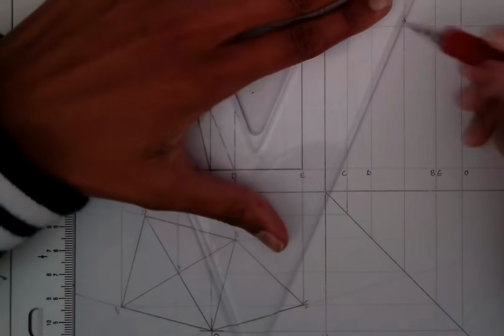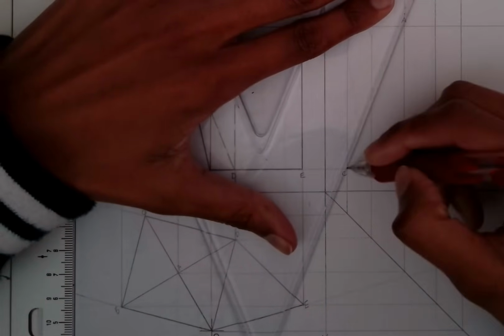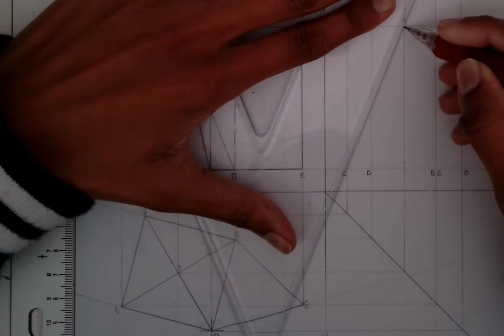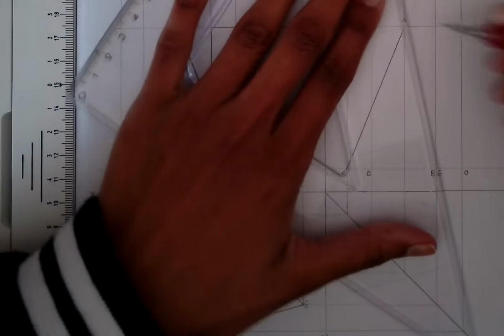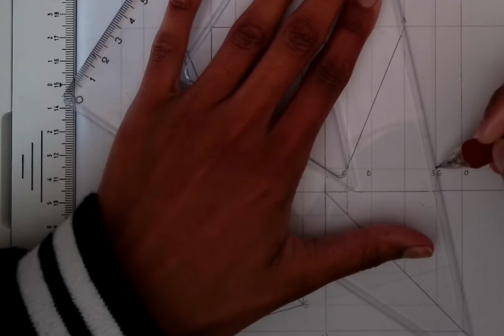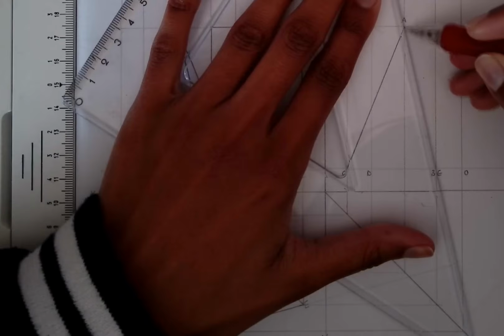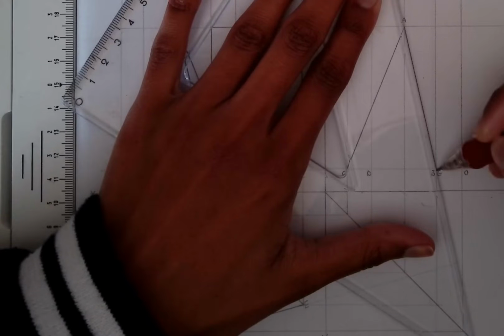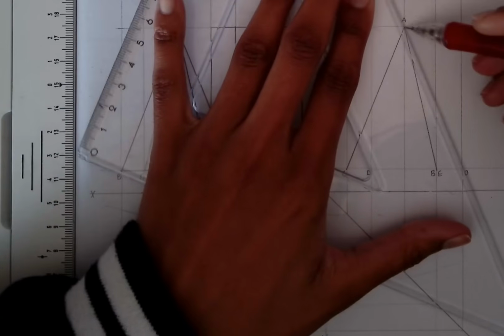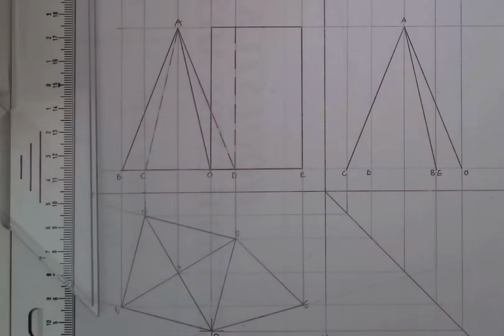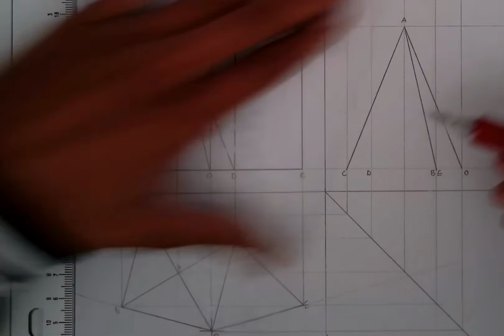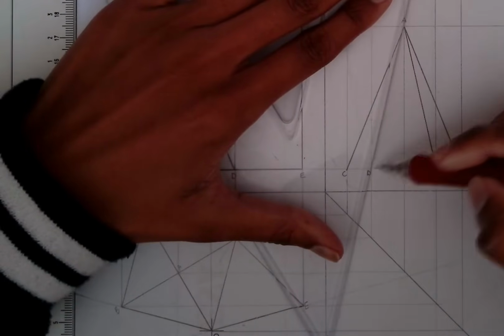So you're just going to outline those. So CA, BA, point B is there sharing a point with E, and then OA, like that. And then it means that our DA will be in hidden detail.